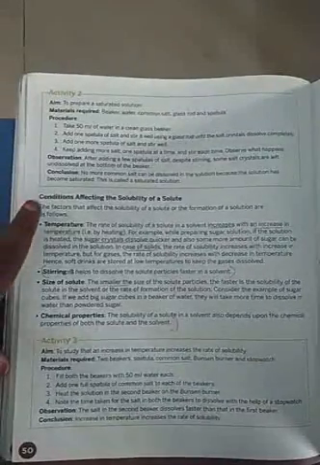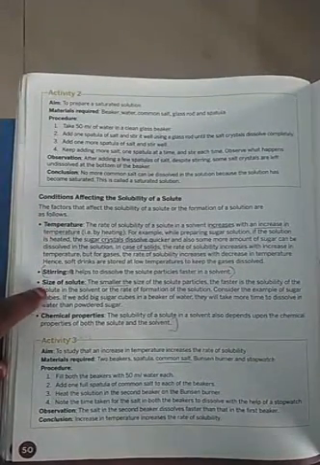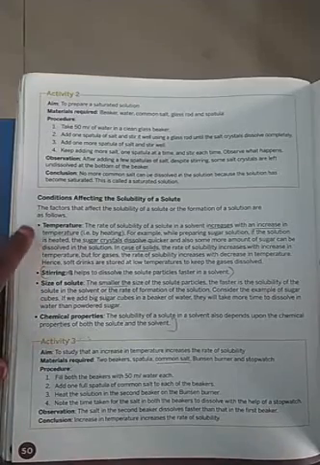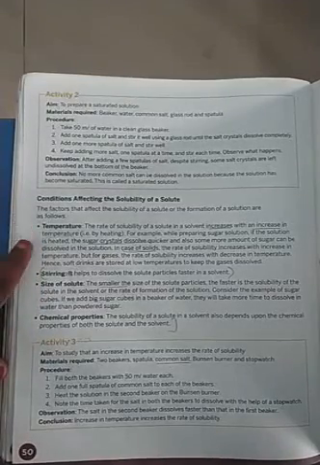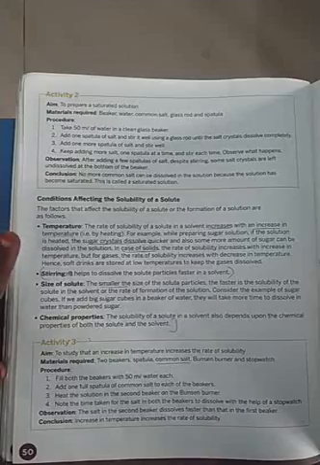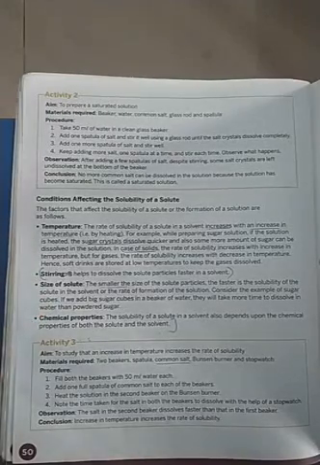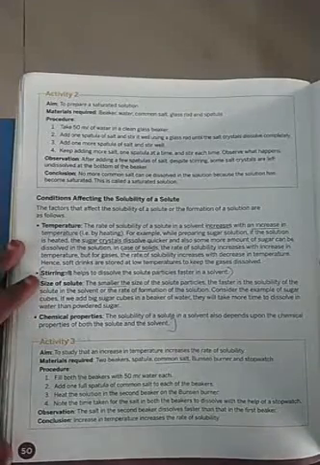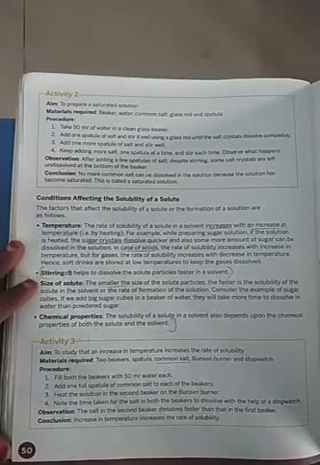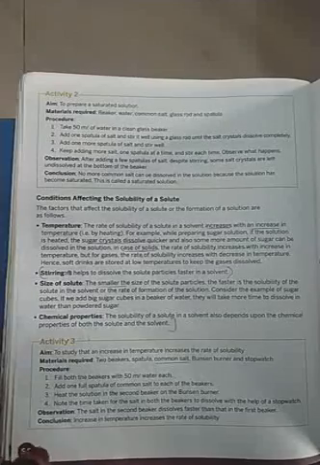Conditions affecting it are temperature, size of the solute, chemical properties, and stirring. Temperature: when you heat, you can increase the solubility, whereas size of the solute: when the size increases, solubility decreases. Stirring: you can keep on dissolving using stirring, and the chemical properties also will matter when it comes to solubility.